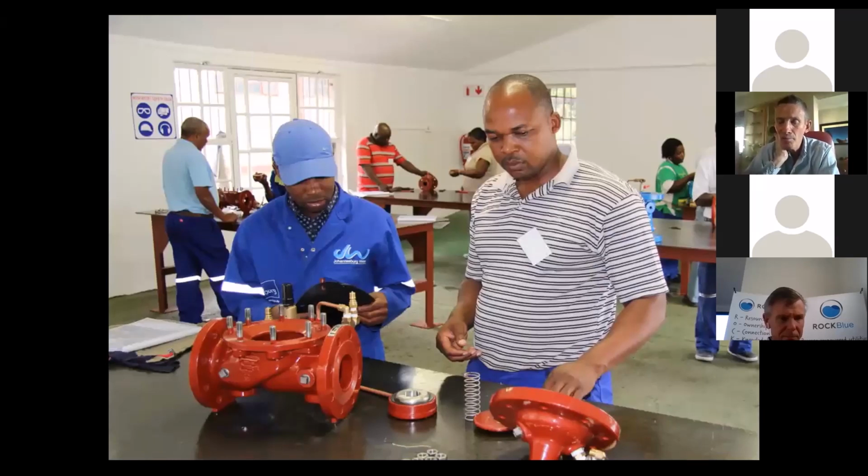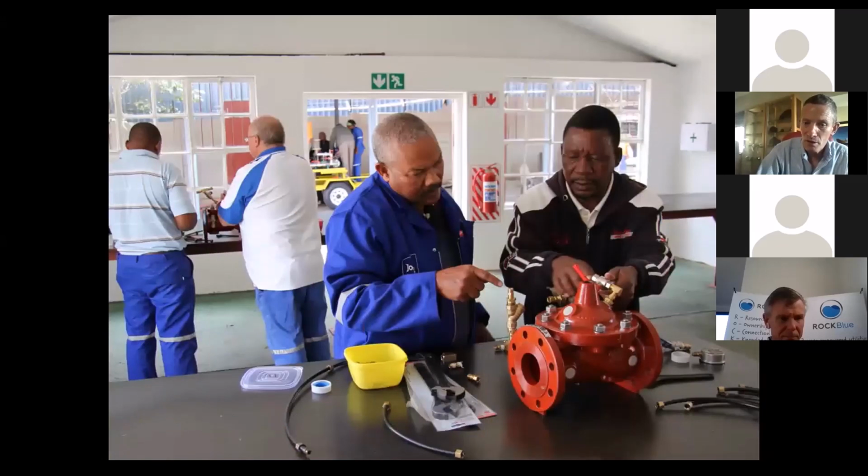Training. Training of the technical personnel within the water utility is always a big item. My colleague Neil will probably touch on that in the next presentation. We have courses where people take the valves apart and put them together again. It's very important that the people operating the system have the technical knowledge to manage the pressure reducing valves.